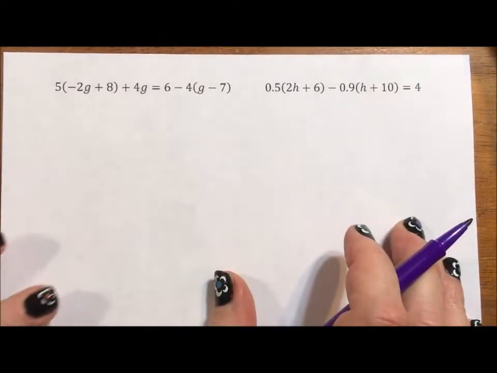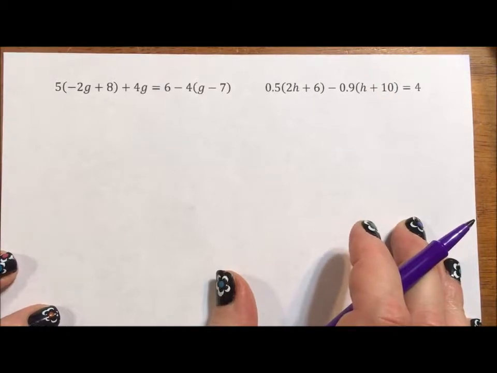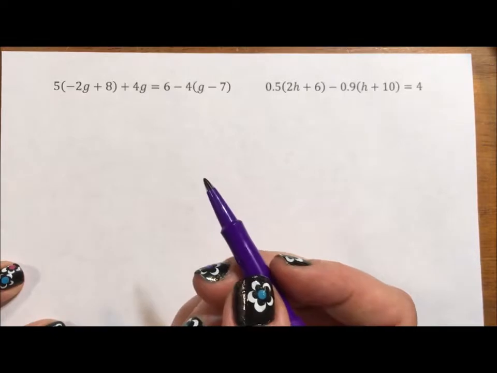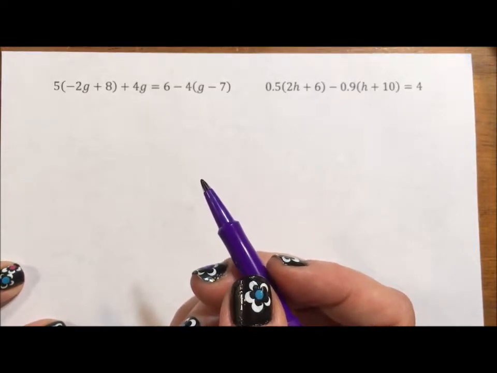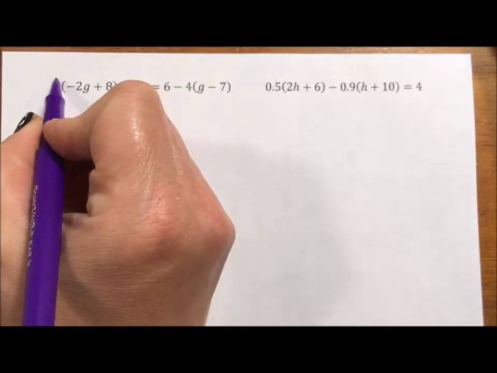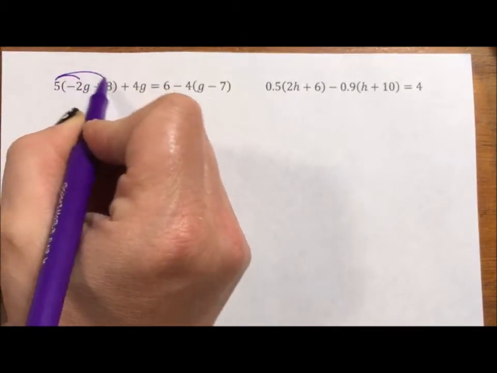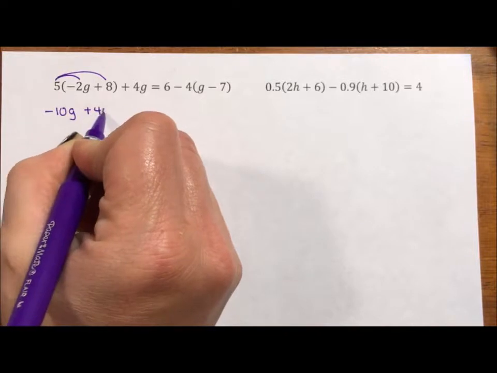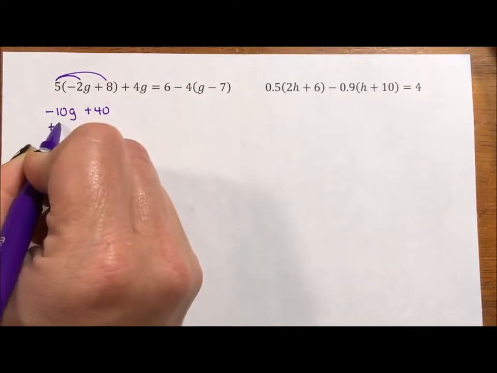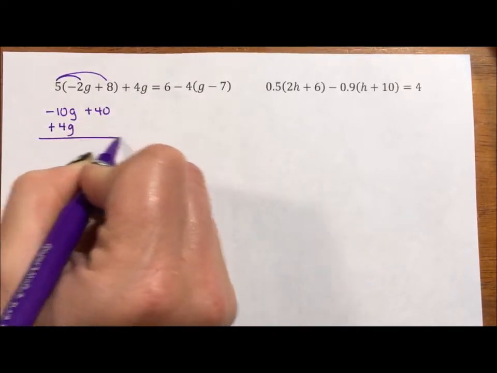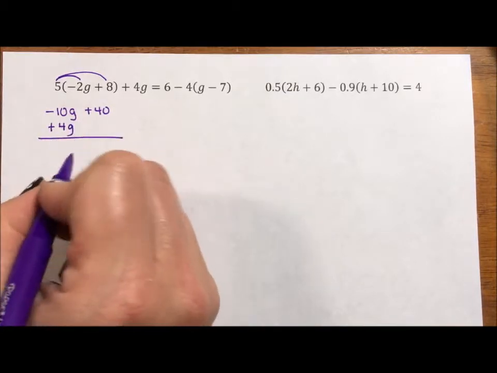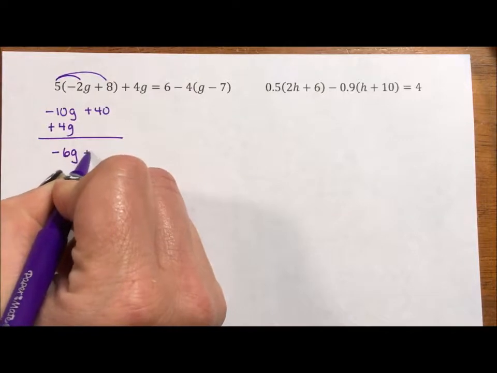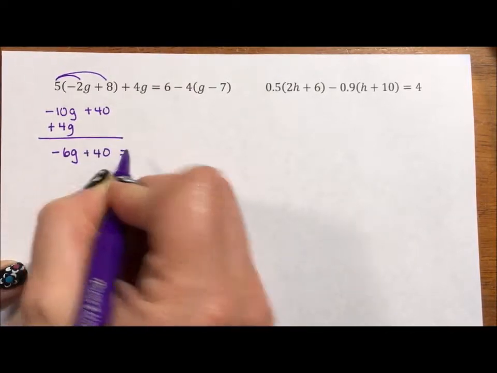Okay, so what I'm going to do, something I really like doing in math, is I like stacking my like terms. It helps to combine them. It helps to not lose negatives. So I'm going to take this 5 and distribute it in, and I'm going to get a negative 10g plus 40. And this 4g, I'm going to write underneath the 10g, because then I can see negative 10 plus 4 is a negative 6. Negative 6g plus 40 is the left-hand side of my equation.